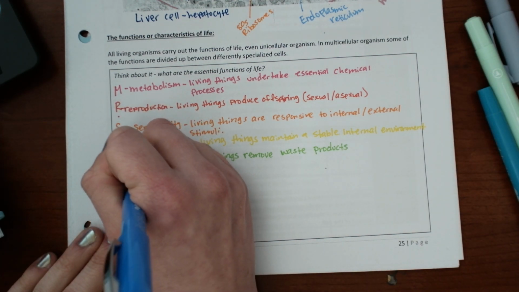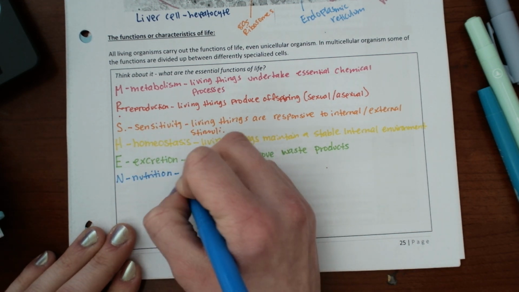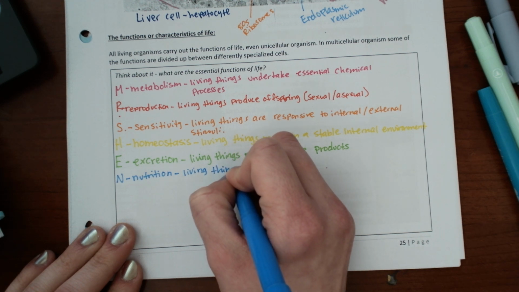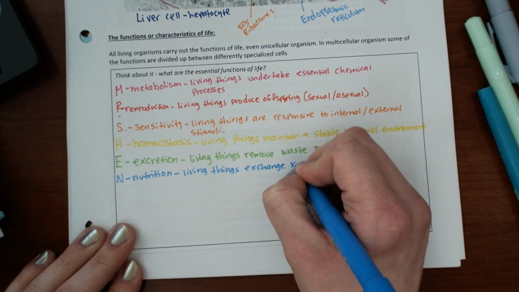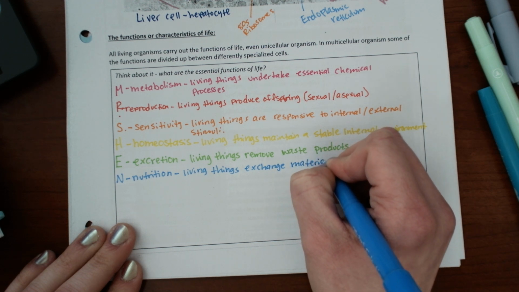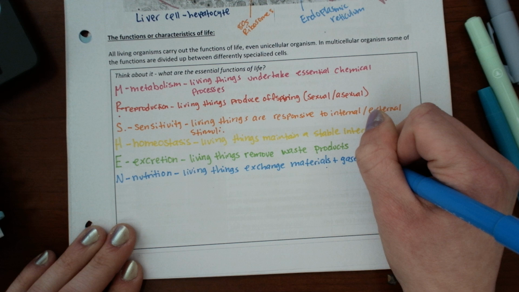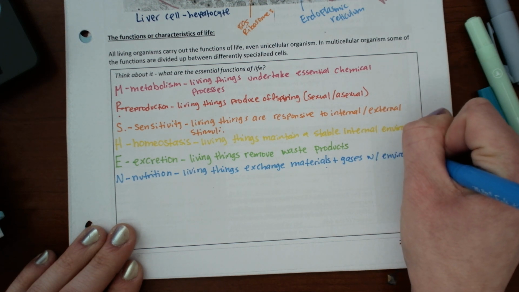And for nutrition, living things exchange materials and gases with the environment.